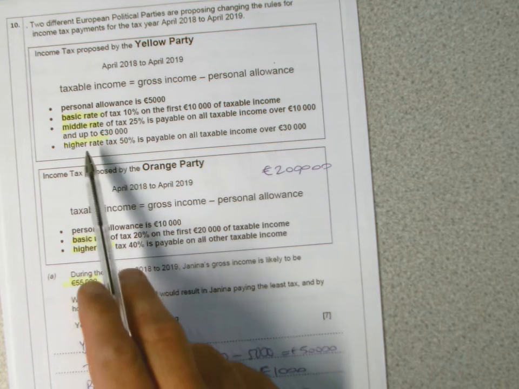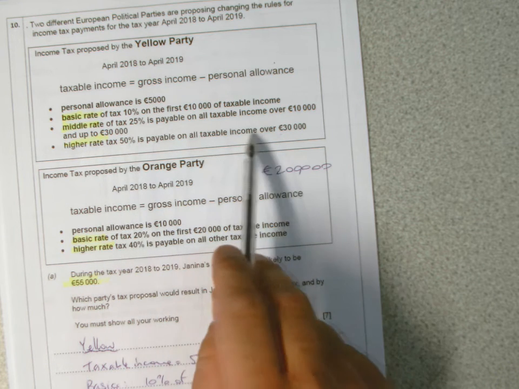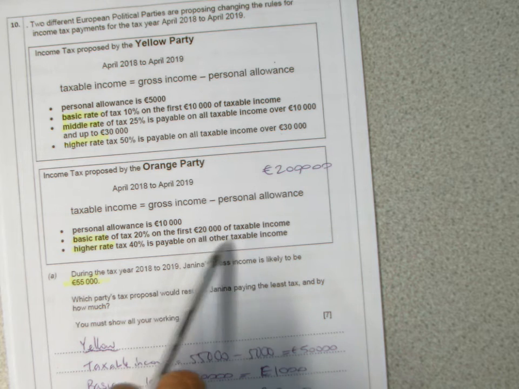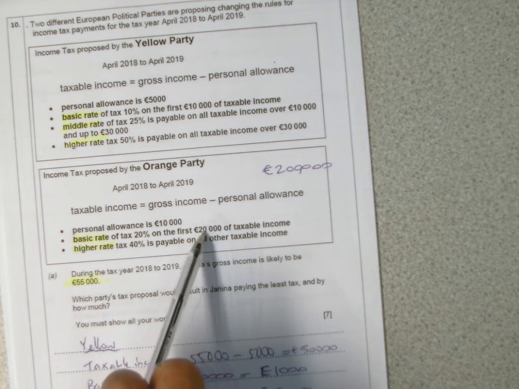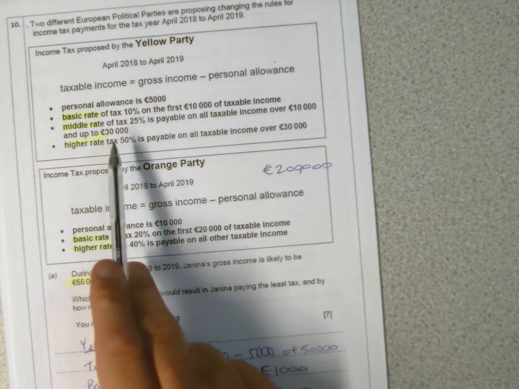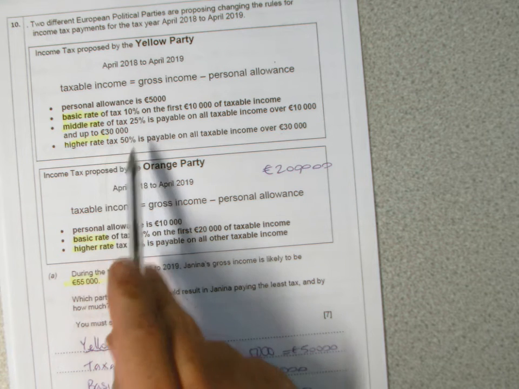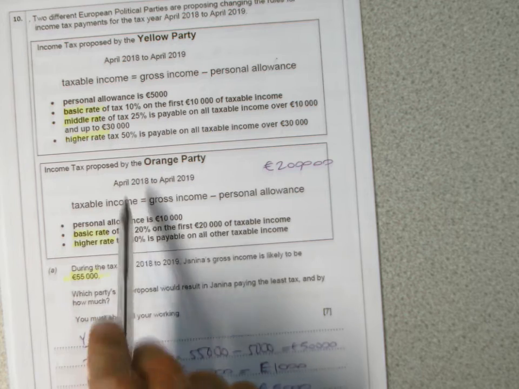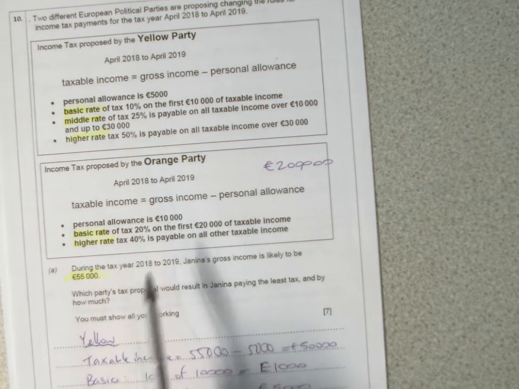Most of his income is going to be taxed at the higher rate, because there it's anything over 30,000. Here it's all the other taxable income above 20,000. And the higher rate there is better, isn't it? It's only 40%, whereas here it's 50%. So you probably get taxed less with the Orange Party.